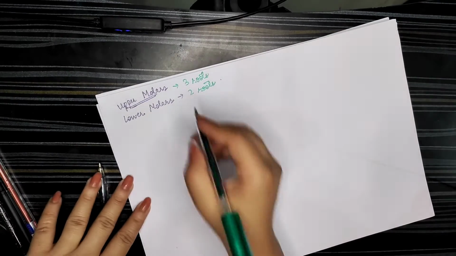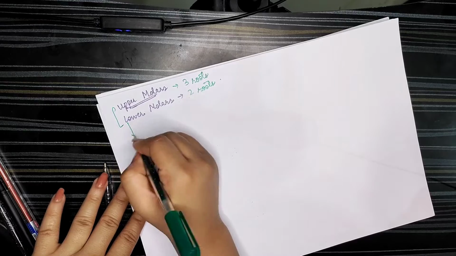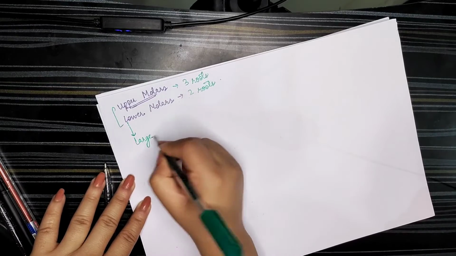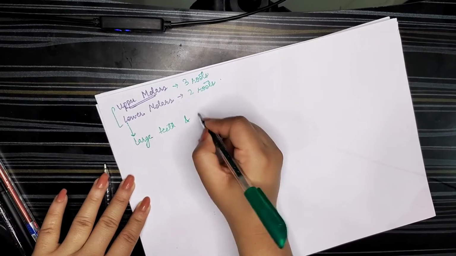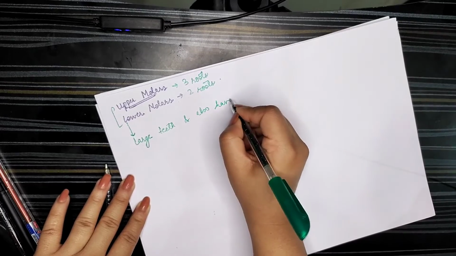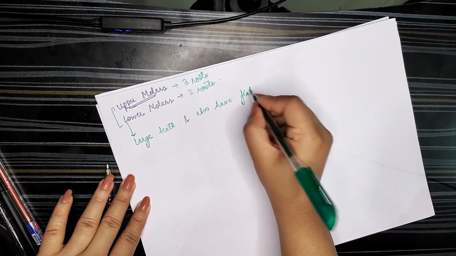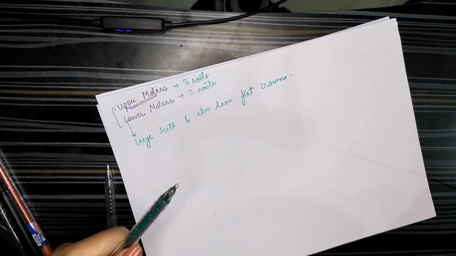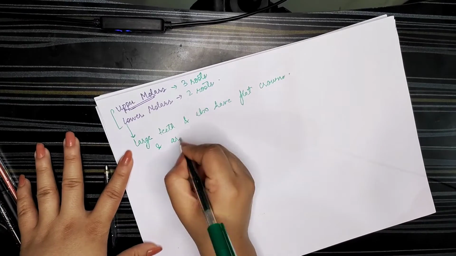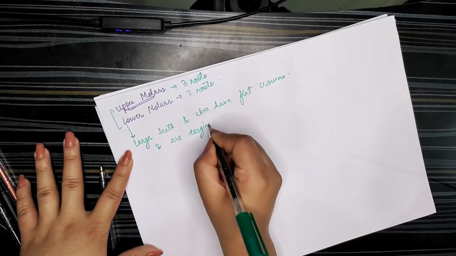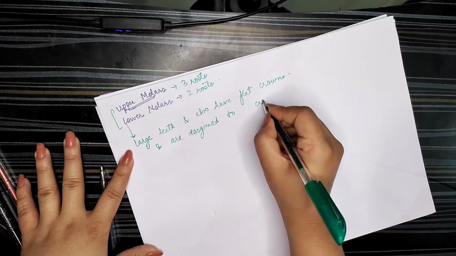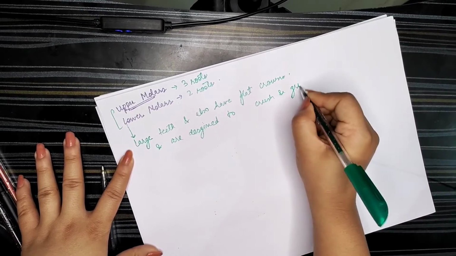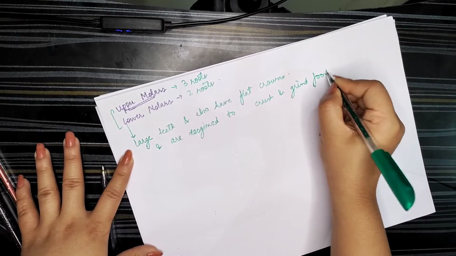Now these molars are large teeth and also have a flat crown, and are designed to crush and grind food.